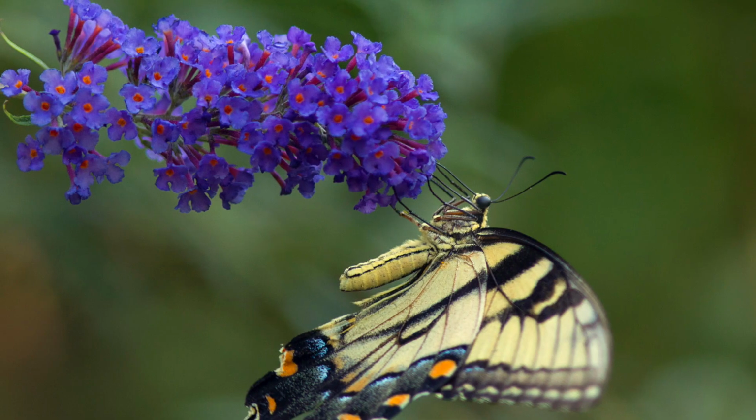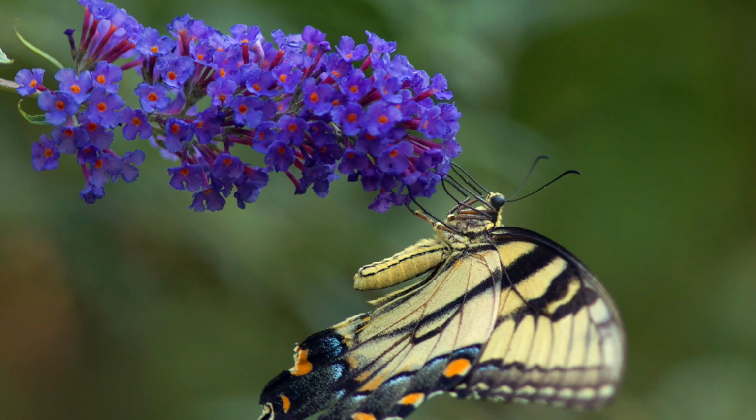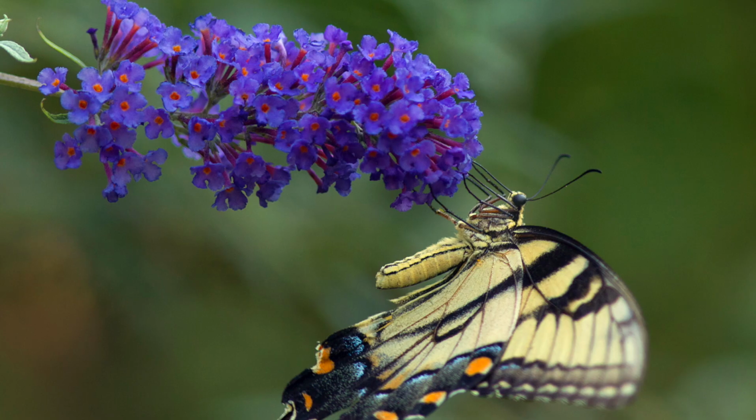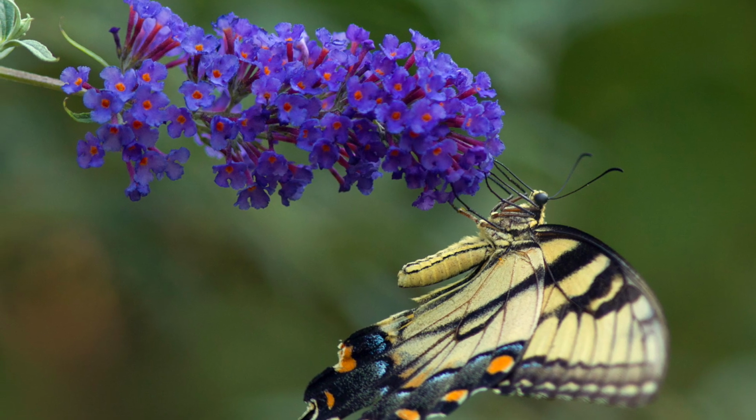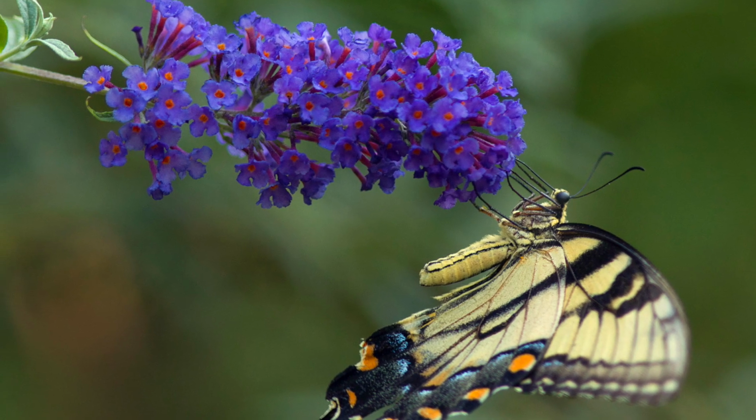Macro photography really limits the depth of field, and you can see that also in this photo of a butterfly. The depth of field is really, really shallow. That background is out of focus.